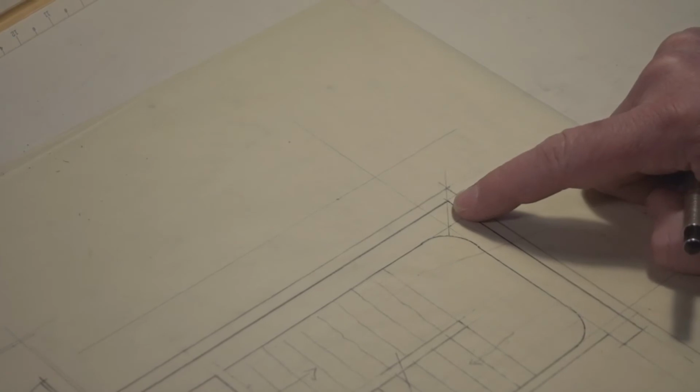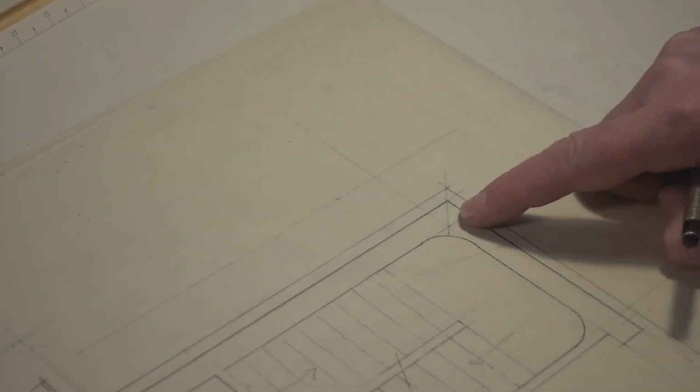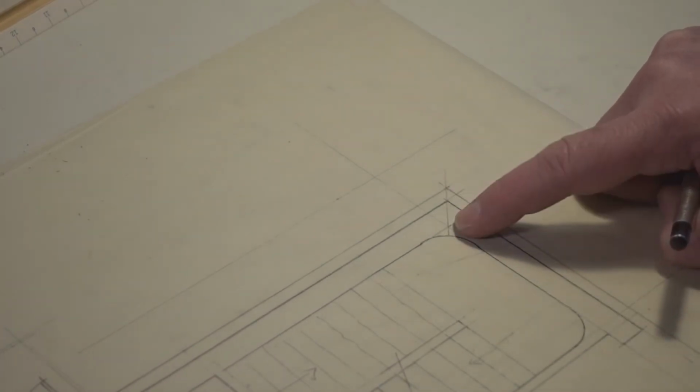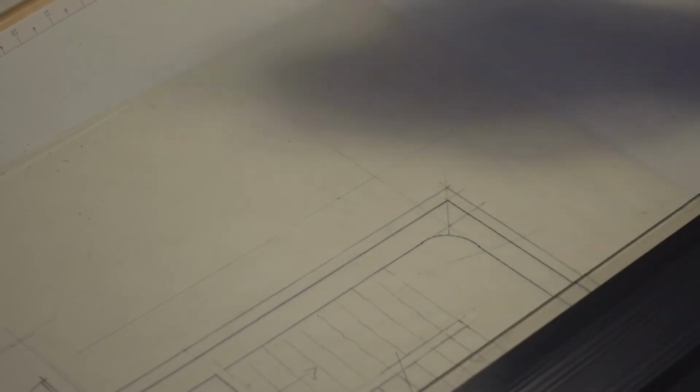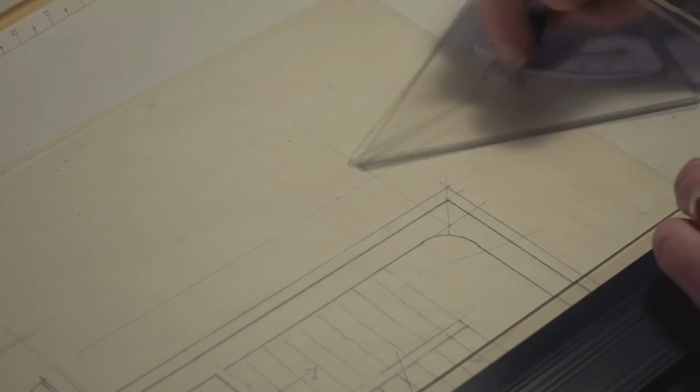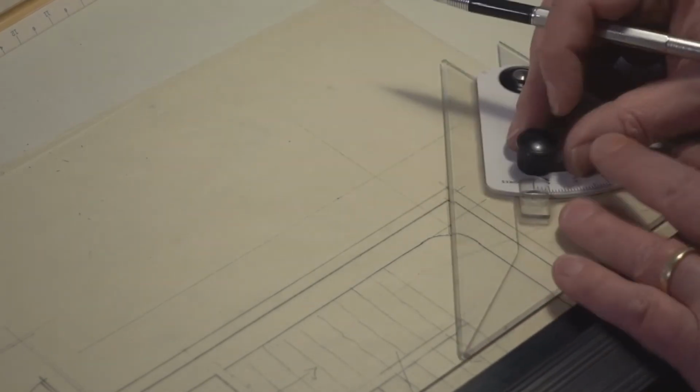Another thing I'd like to do, hopefully it's visible in the video there, is I just drew a 45-degree angle here at this corner. That helped me to turn that corner.